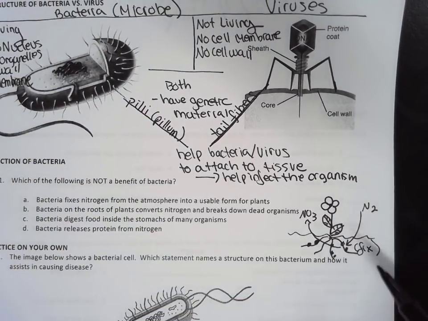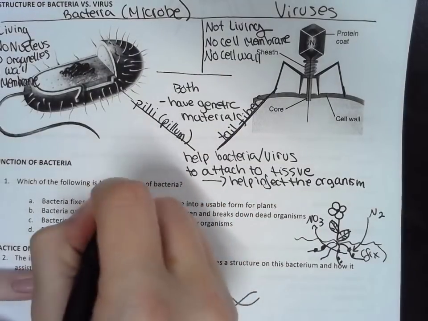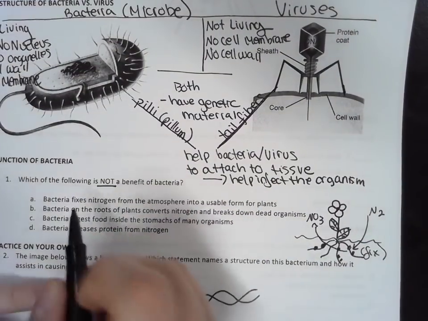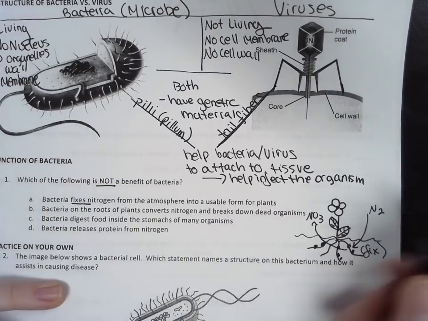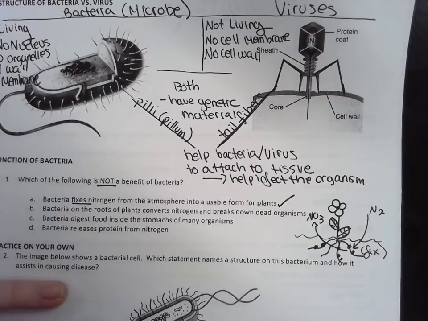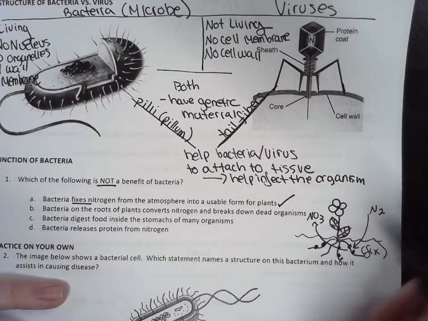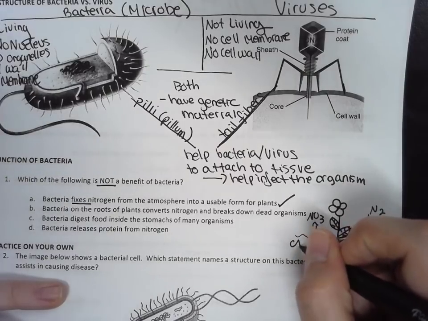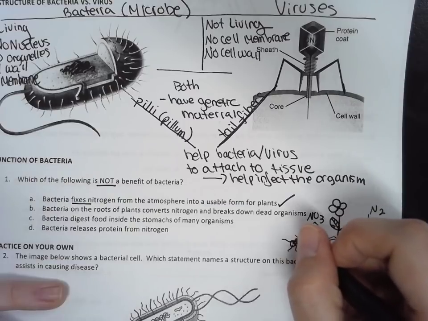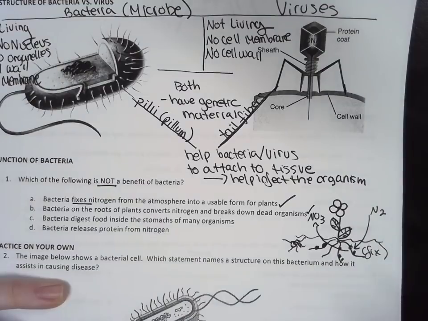So now that we've reviewed that, now we can go through and answer this question. It's asking which of the following is not a benefit of bacteria. All right, so A tells me that bacteria fixes nitrogen from the atmosphere into usable form for plants. Well, that was my image. Yes, that matches. B, bacteria on the roots of plants converts nitrogen and breaks down dead organisms. Well, yes, that nitrogen does help break down. So let's say you have little fish that died in here. That nitrogen would help break it down into the soil again. Yes, that means breaking down. Like I said, don't judge my drawings.